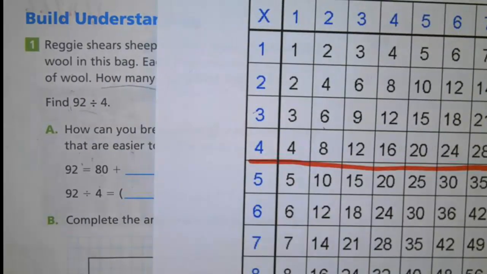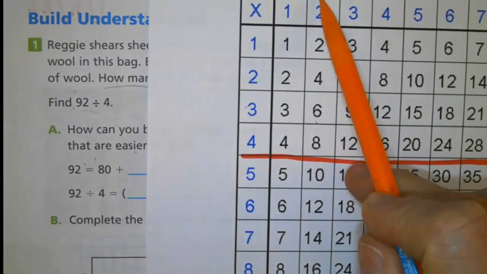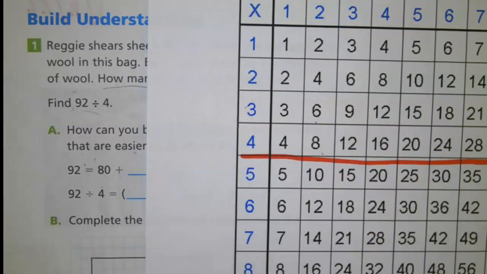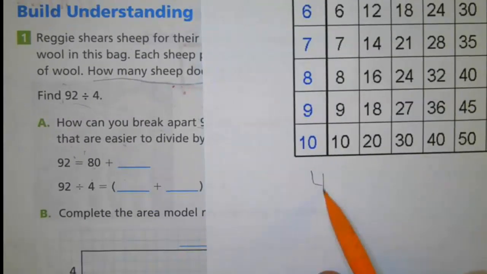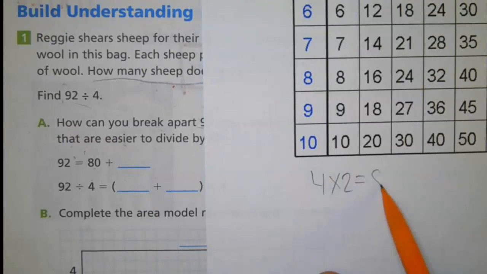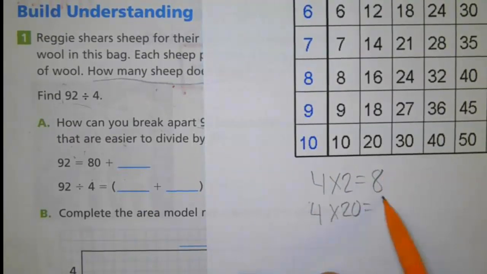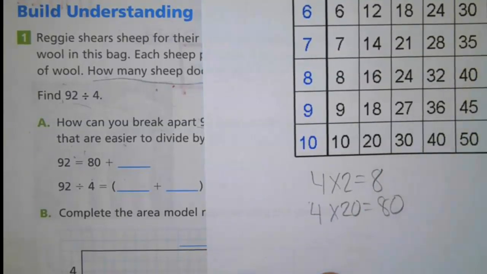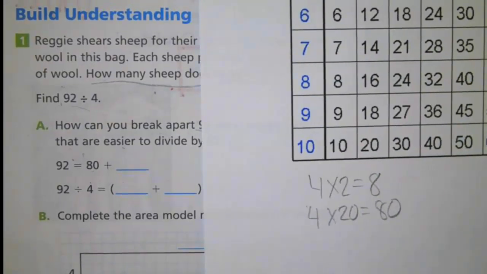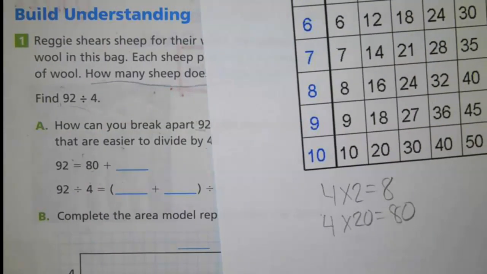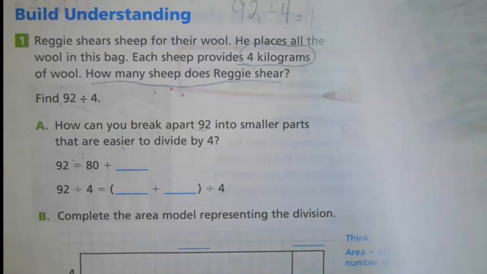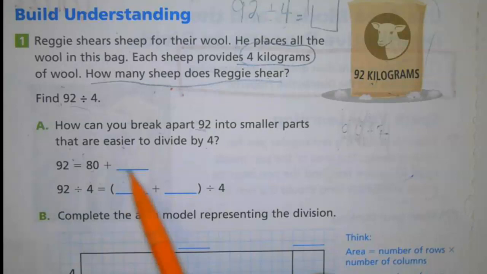Well, if you think about your times tables, I know 4 times 2 is 8. If I know 4 times 2 equals 8, then I know 4 times 20 equals 80. And that's very close to 92. So I'm going to break 92 into 80 plus some other number. All right, well, how much is left?